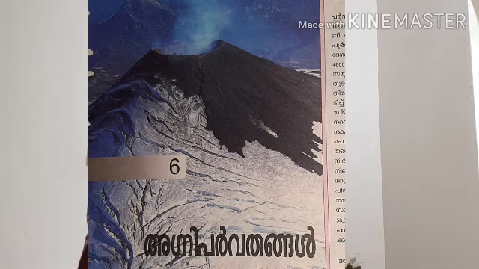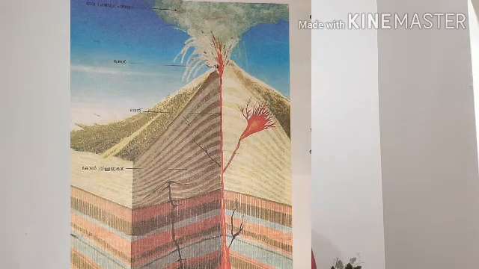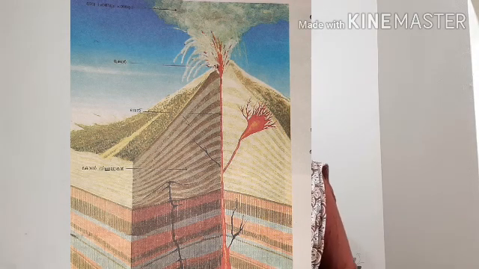And here, 80 percent of volcanoes are situated around the Pacific Ocean, and it is calculated that more than 452 volcanoes are there. So this zone is known as the Pacific Ring of Fire.